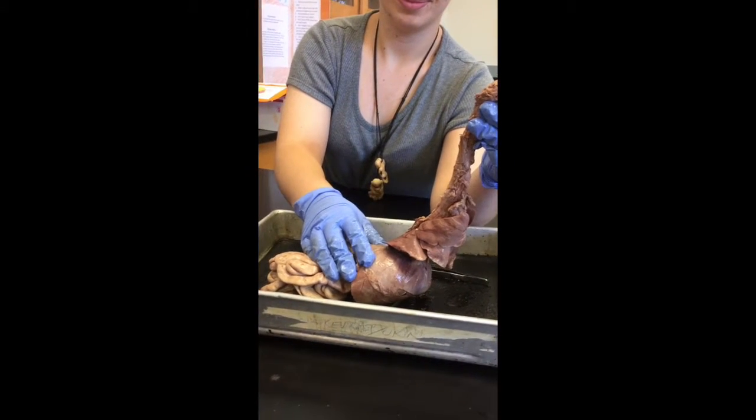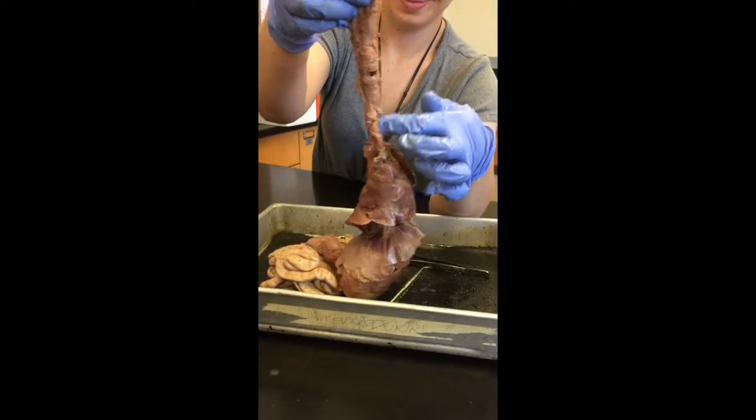When the cat breathes, the air goes through the trachea and into the lungs.